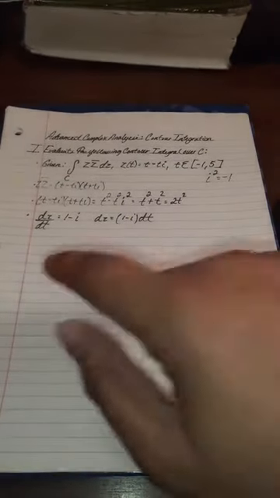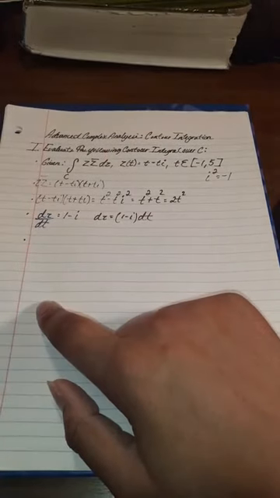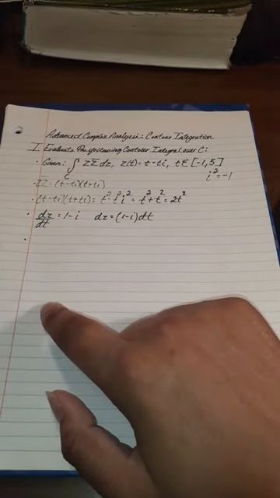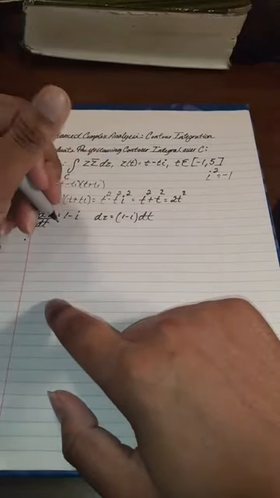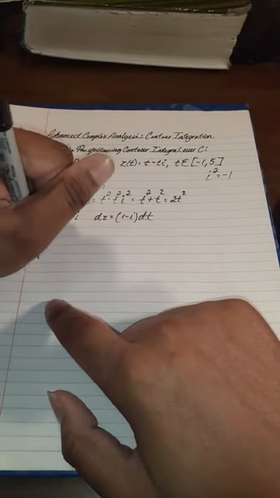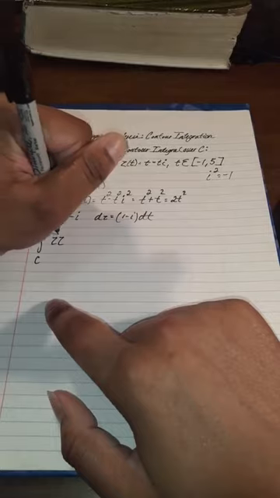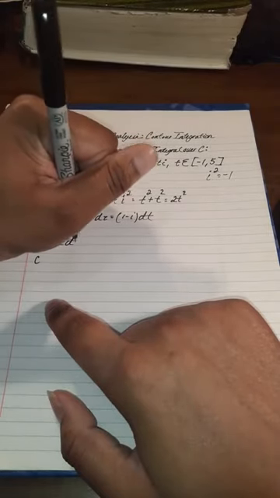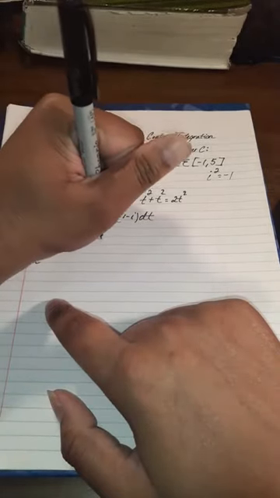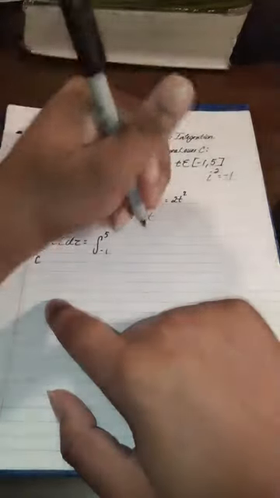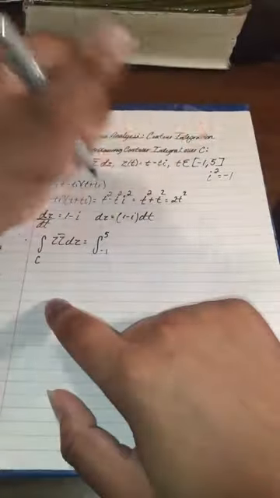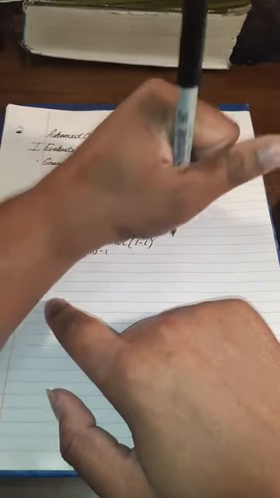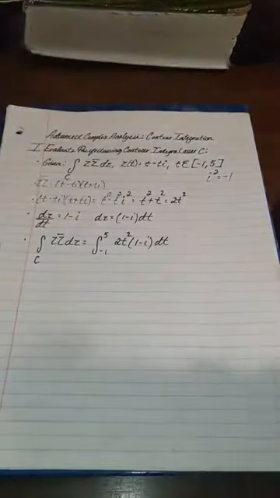Okay, so now that we have the derivative of z of t with respect to t, given this contour integral, we got z bar dz. If we set this up, we know the limit is going to be from -1 to 5, and on the inside here, we just have to place everything in. So this would be 2t squared, and then 1 minus i, and you put the dt behind it.